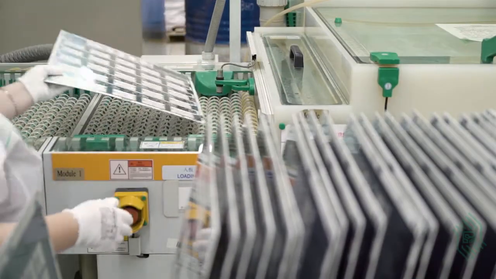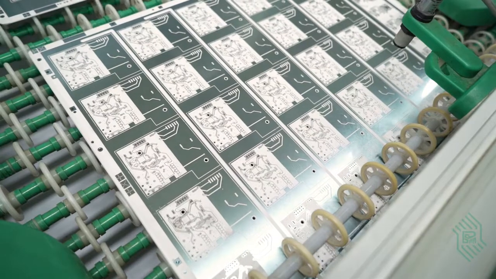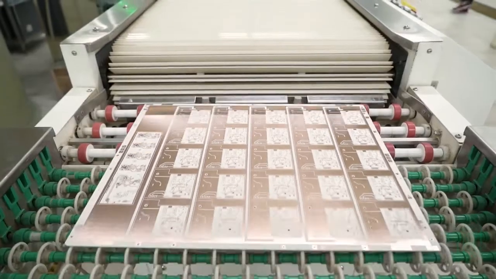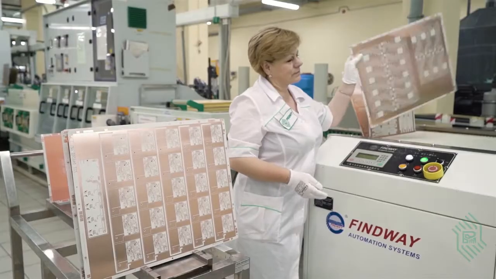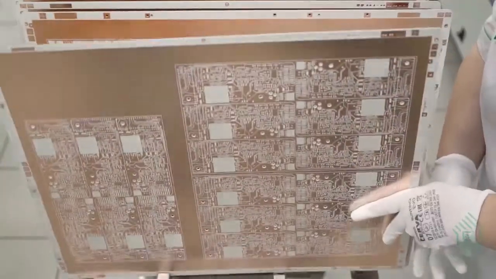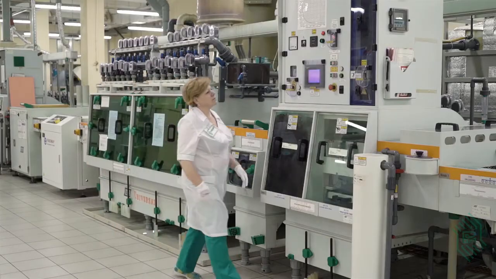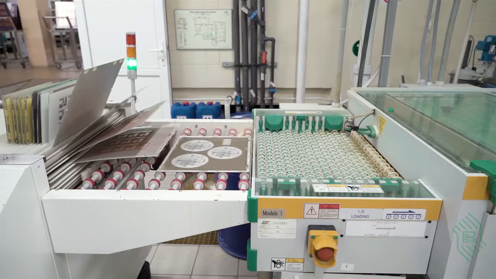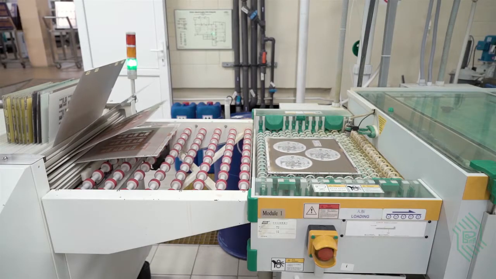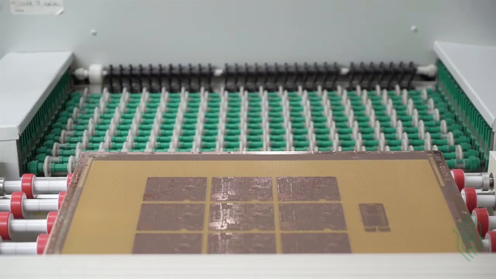Before etching, the photoresist layer is removed from the panels, exposing the underlying copper layer that must be removed. The pattern of the PCB and the plated holes remain protected by an electronically deposited tin layer. The copper unprotected by the tin is etched away to define the pattern of outer layers. After etching, the layer of tin is removed.